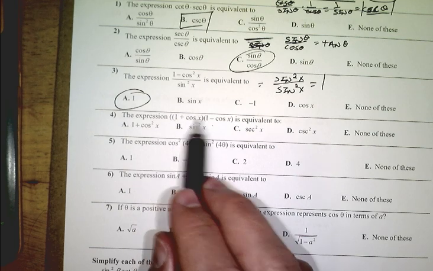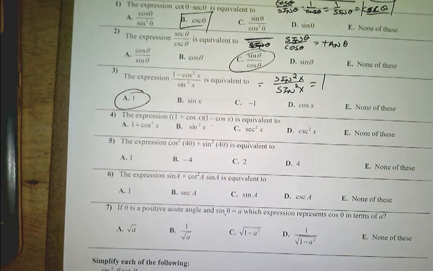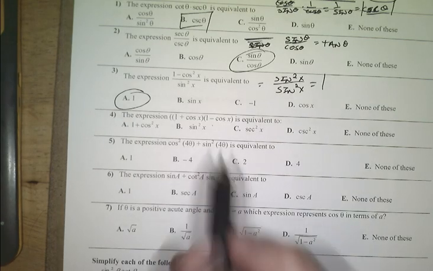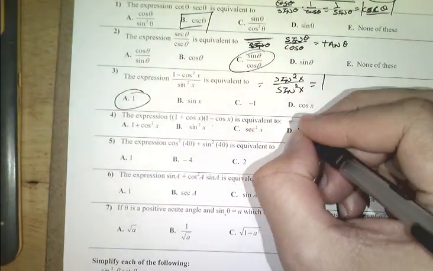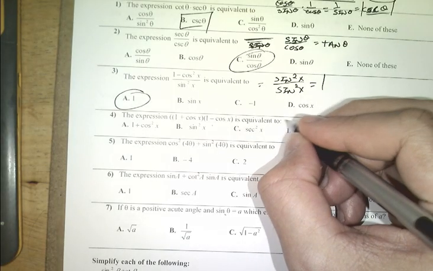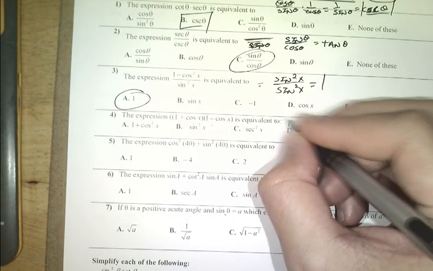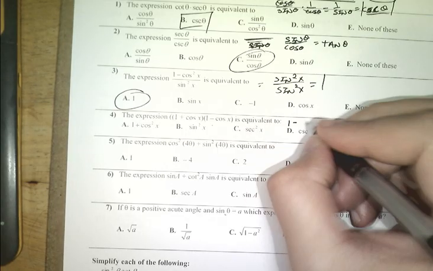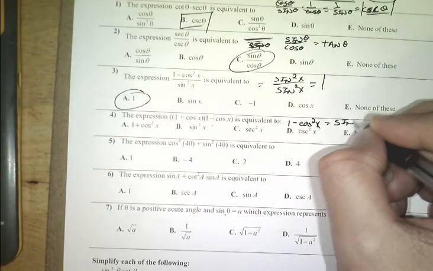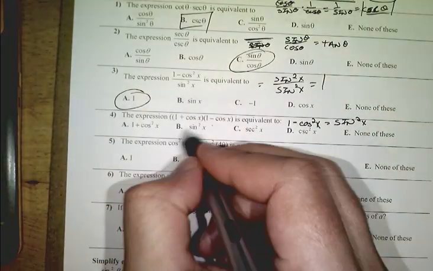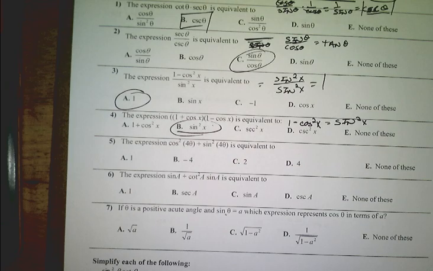A plus b times a minus b is equal to a squared minus b squared. So a is 1, b is cosine x. If I multiply or FOIL these out, you get 1 squared minus cosine squared x, and 1 minus cosine squared x is just sine squared x. So that's going to be B right there.